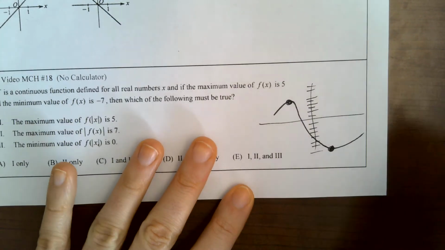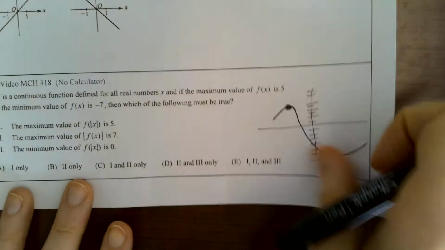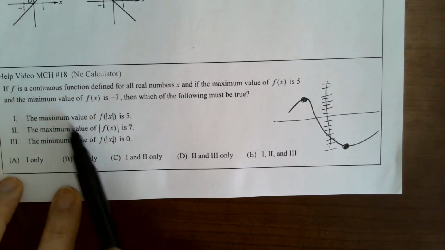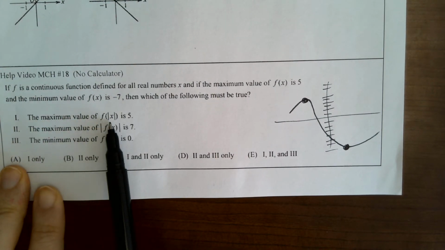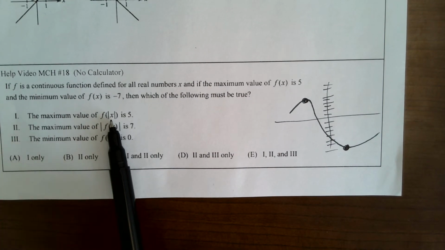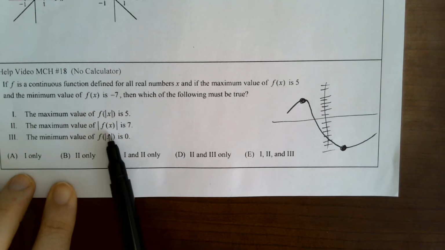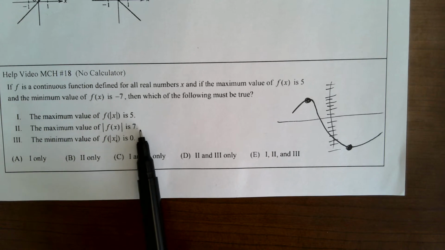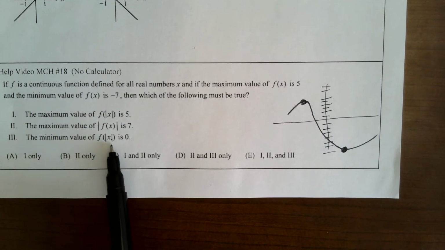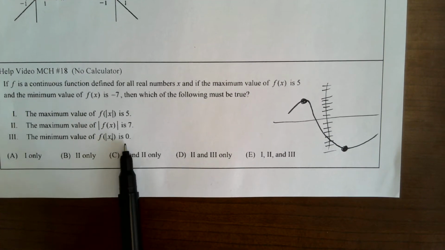All right. So what they're asking us about is they want to know the maximum value of f of absolute value of x is 5. The maximum value of the absolute value of f of x is 7. The minimum value of f of the absolute value of x is 0.